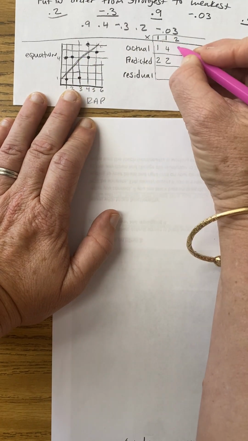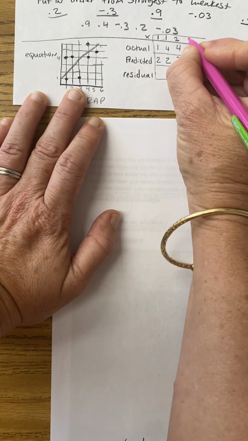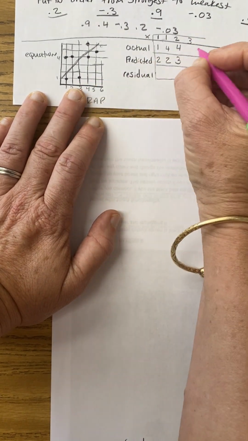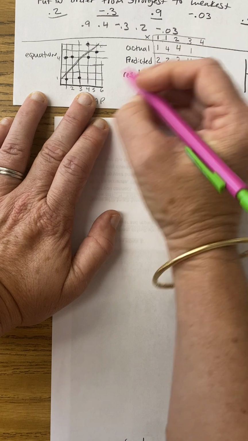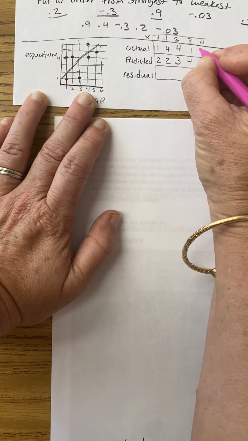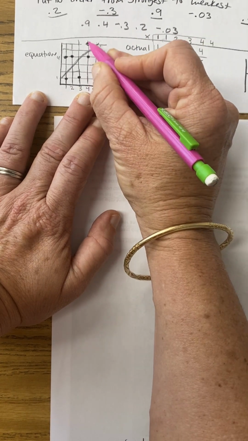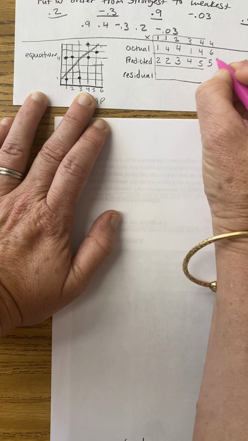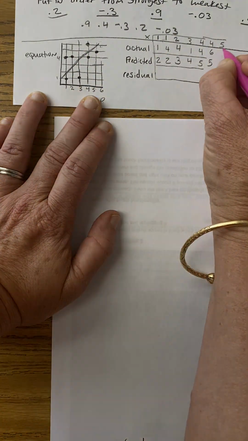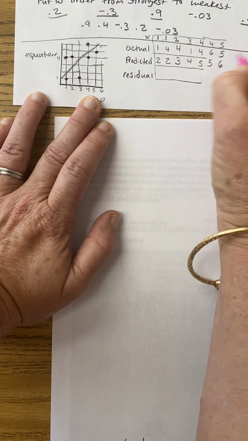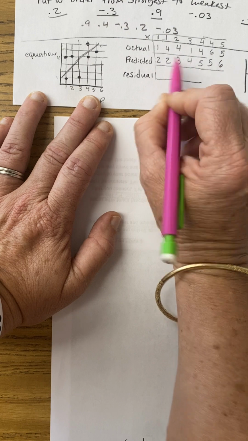At 2, what actually happened is I landed on 4. The predicted value was 3. Let's go to 3. At 3, I actually landed on 1. The predicted value was 4. At 4, I actually landed on 4. The predicted value was 5. At 4 again, I landed on 6 and the predicted value was 5. And then at 5, I actually landed at 5, and the predicted was 6.